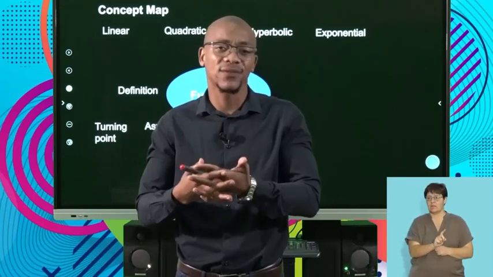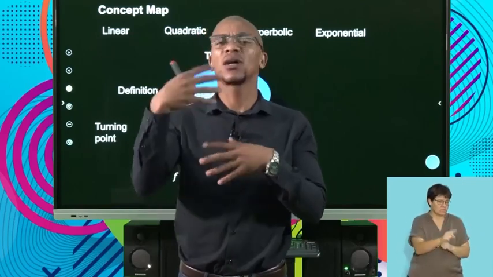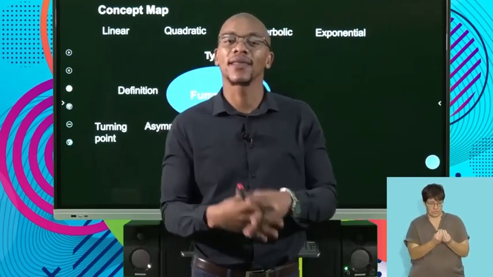So we are still looking at exploring different functions. Now we are going to look at an exponential function and try to see what it is all about, what is the general equation, how do we change it, and when we change it, what happens, right? So let's just look at that together.